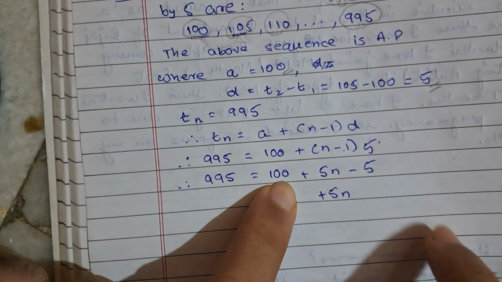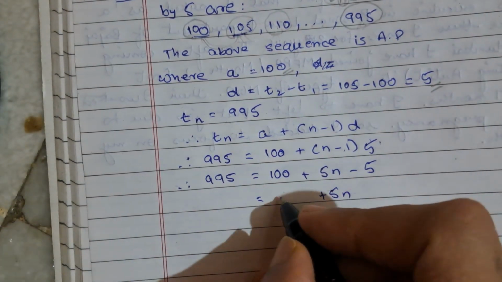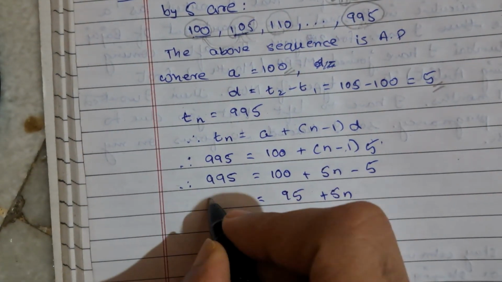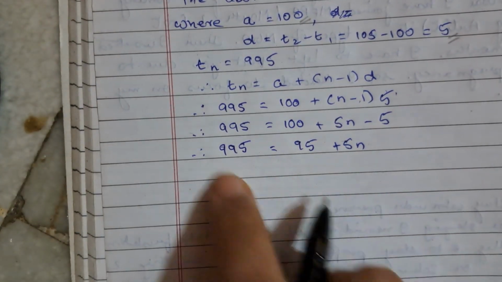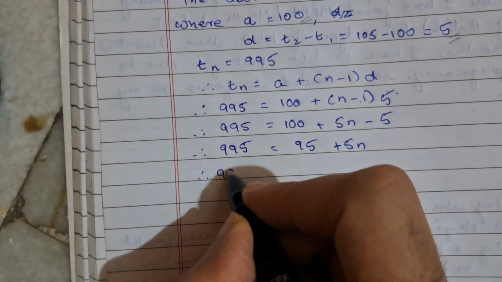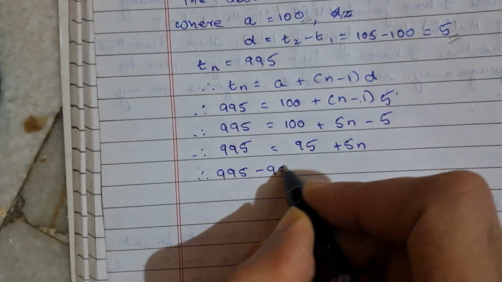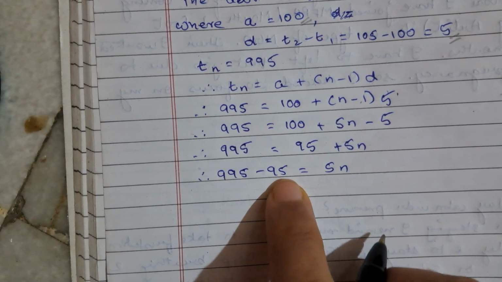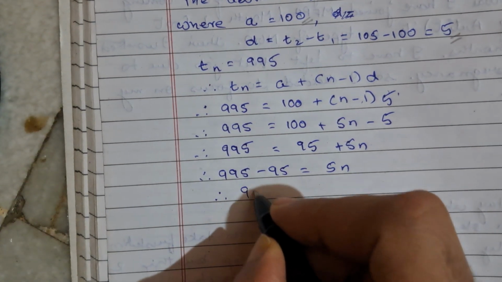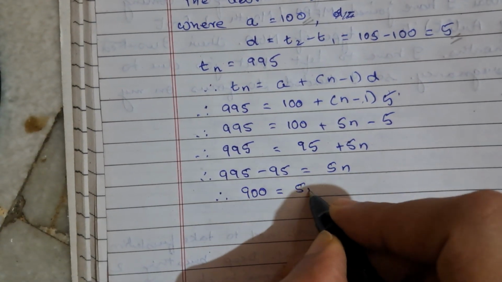I will just look into 100 minus 5. 100 minus 5 is 95. And who is over here? 995. Now what? Let me just move this 95 over here. It will become 995 minus 95 equals 5n. 995 minus 95 is how much? 900 equals 5n.